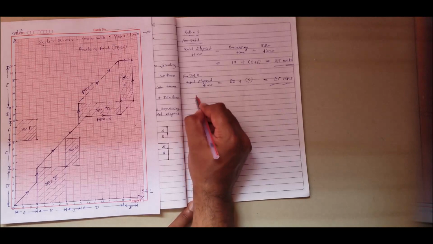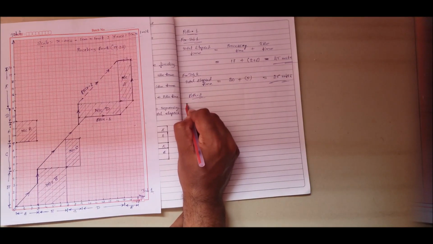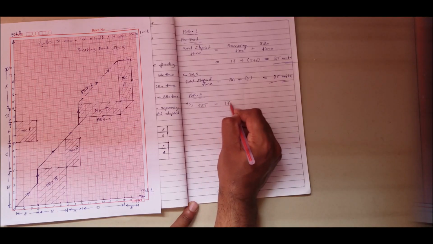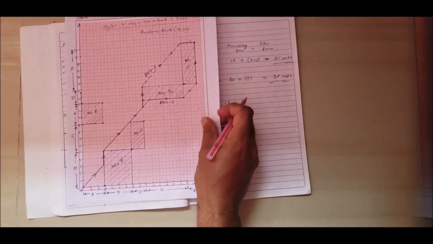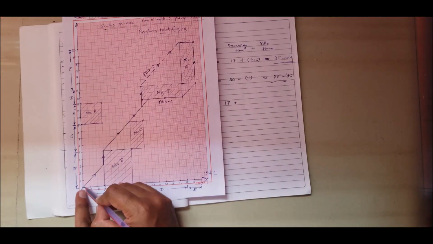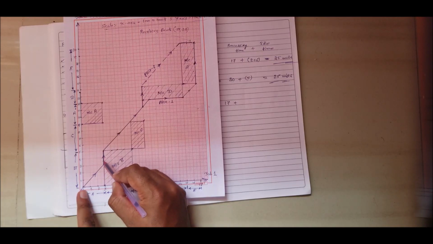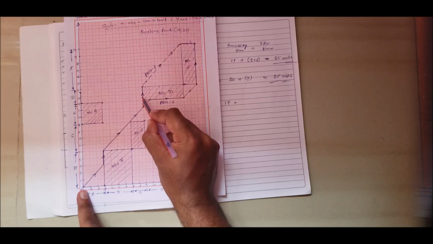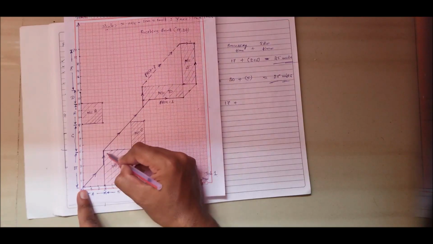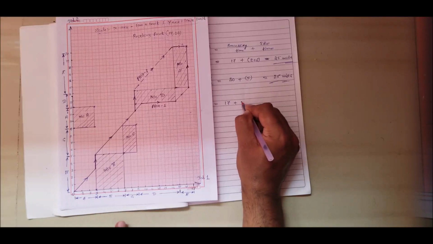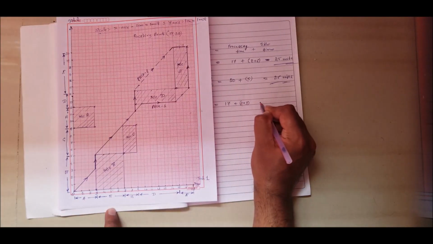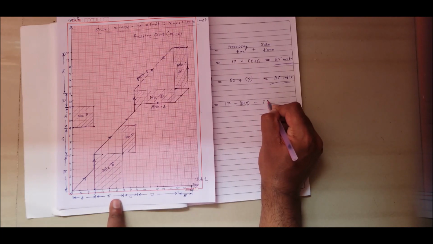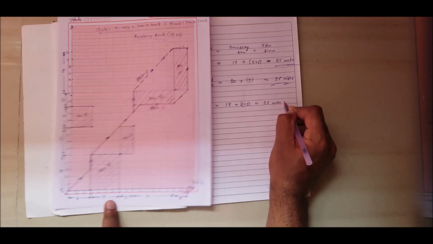If I verify for path 2, for job 1, total elapsed time will be equal to processing time, which is 17, plus I should mark the vertical lines. So path 2 is also starting from the origin. Vertically I have 2 units, 1, 2. Then I have vertical lines here 1, 2, 3. That's it. So 2 plus 3, total idle time is 5 units. So 17 plus 5 is 22 units.